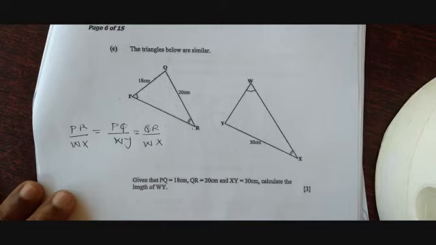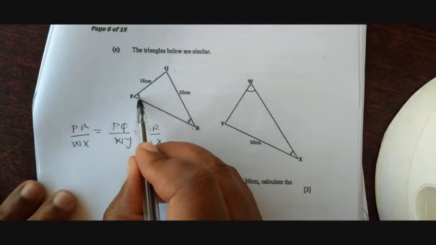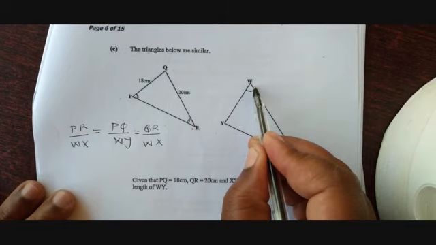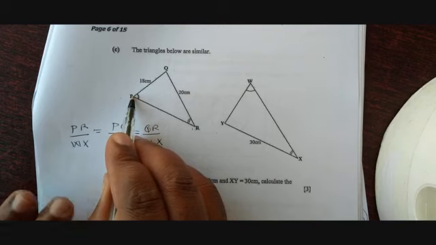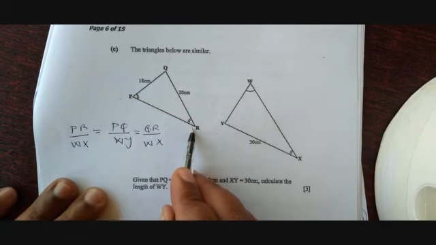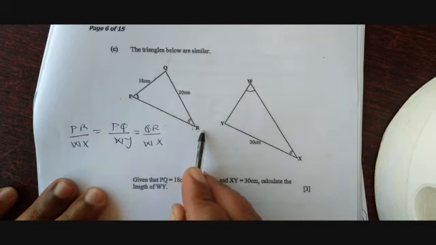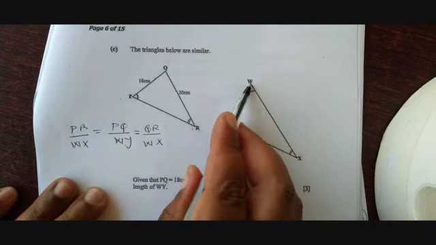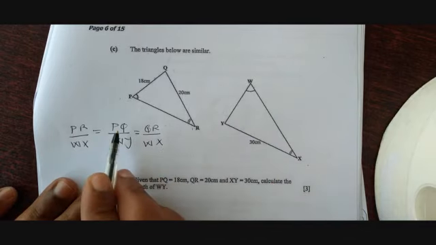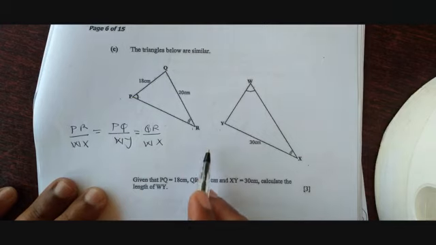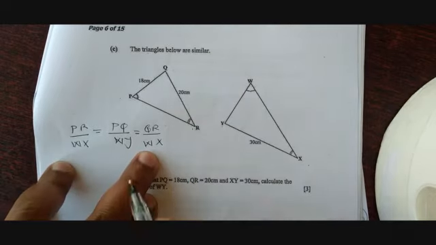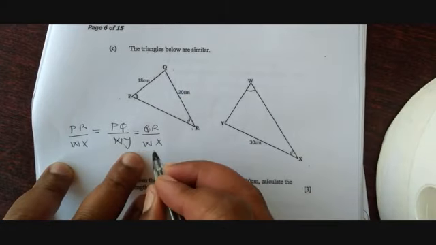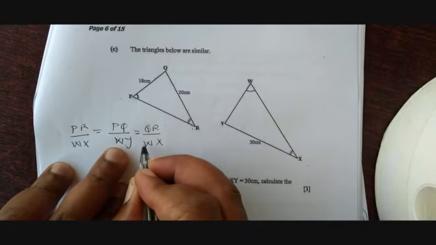Okay. Here, take note, we are saying from one angle here, going this side. Here, from one angle here, coming here. Meaning that P, take note, PR here corresponds to WX. Alright? And PQ corresponds to, take note, it's this one. PQ corresponds to, okay, so it means QR here corresponds to YX here.